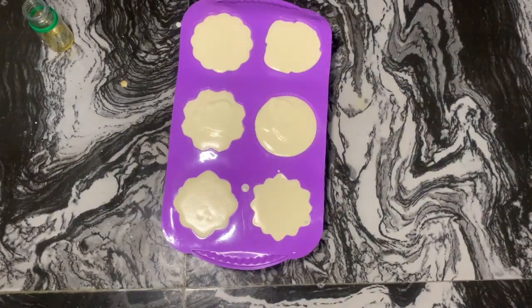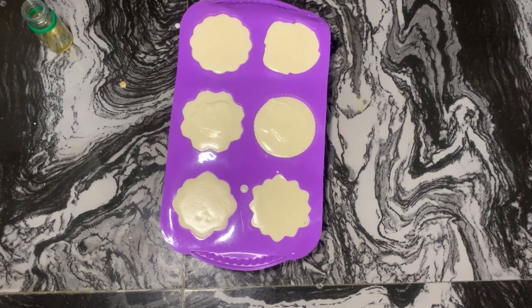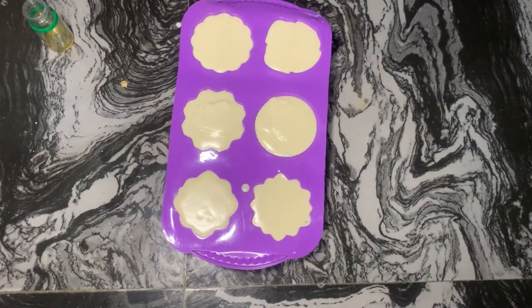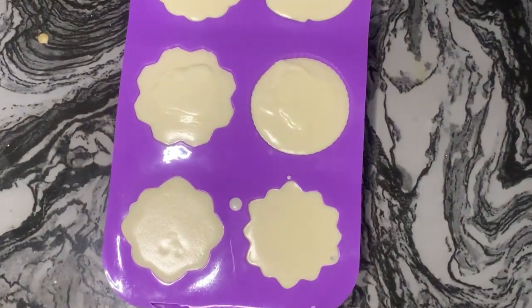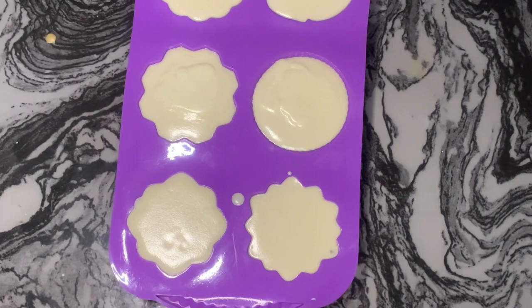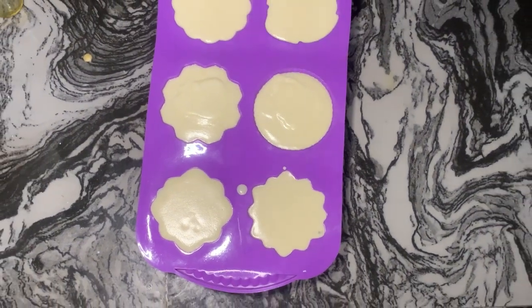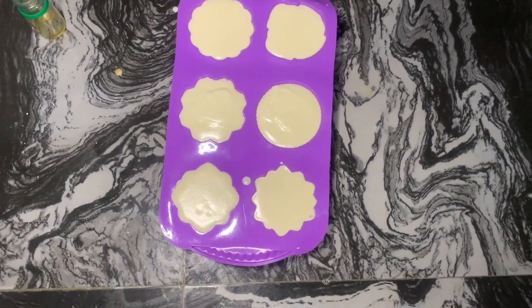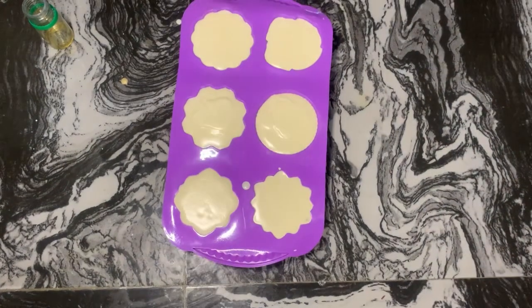You can see the soap is inside the soap mold. So I'll wait for some hours for this soap to dry and be ready to be taken off the mold. This video is actually to show and prove to you guys that you can literally produce a tablet soap with shea butter, just in case you have them at your disposal.